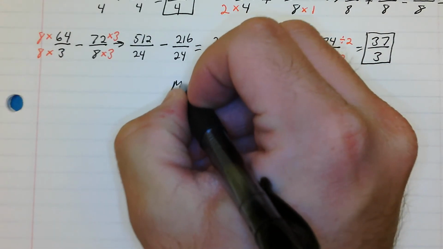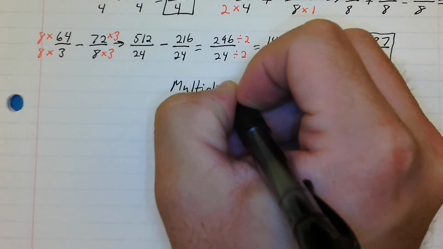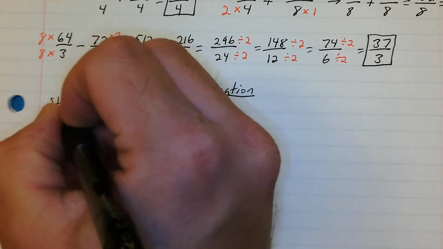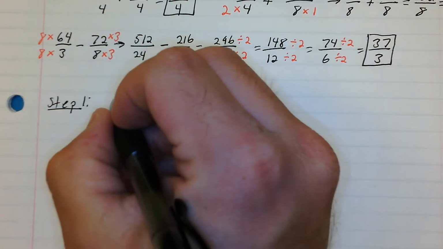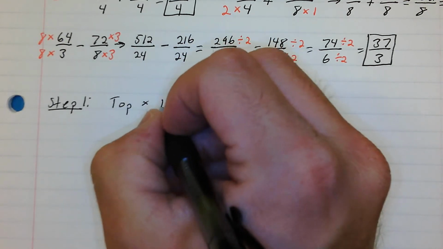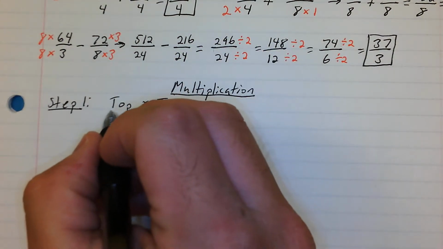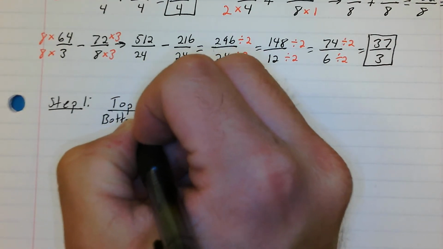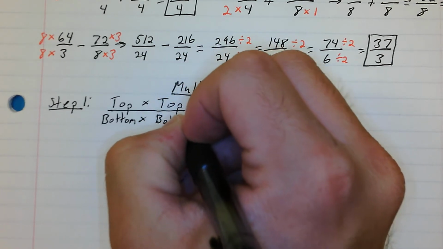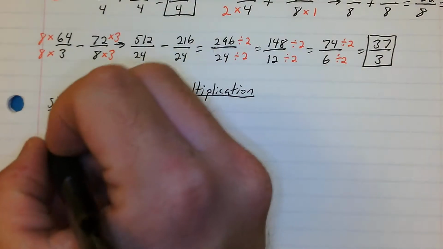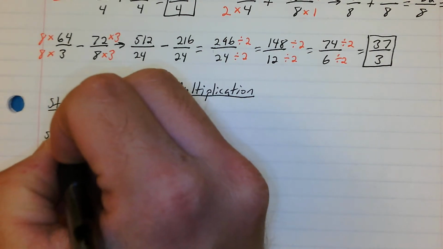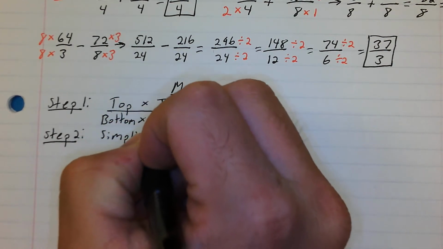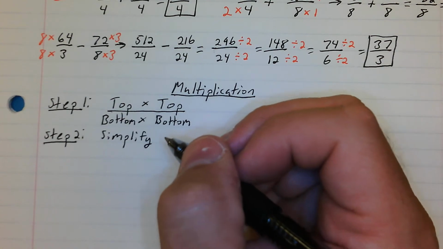We have multiplication. Multiplying fractions is easy. Step 1: you're going to take the top and multiply it by the top, or take the numerator and multiply it by the numerator. And then you're going to take the bottom and multiply it by the bottom, or take the denominator and multiply it by the denominator. Step number 2 will be to simplify. So we will always simplify fractions.